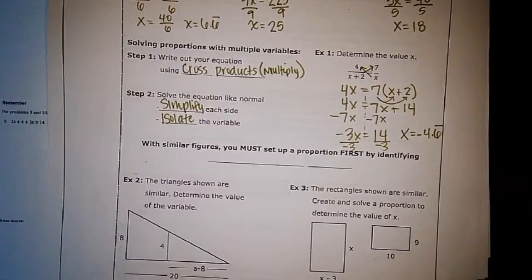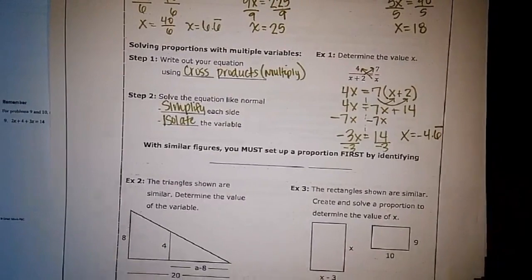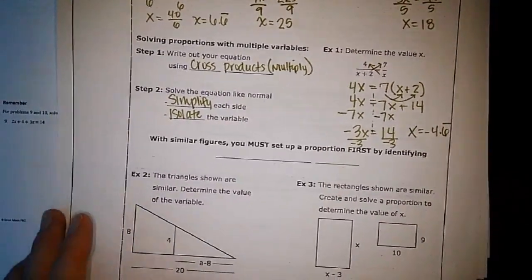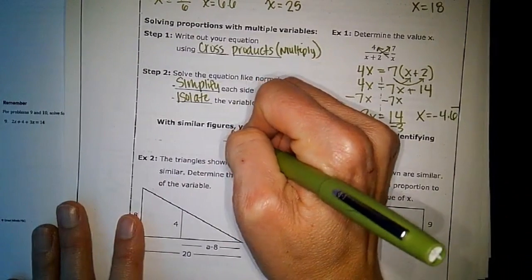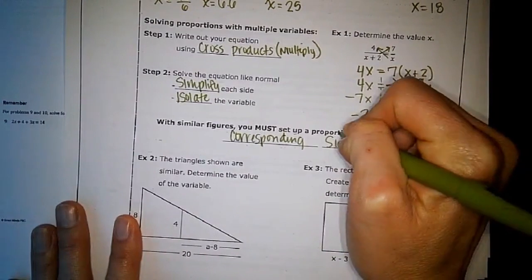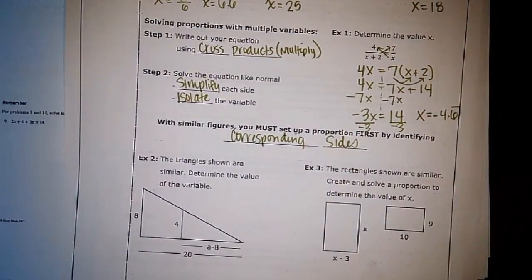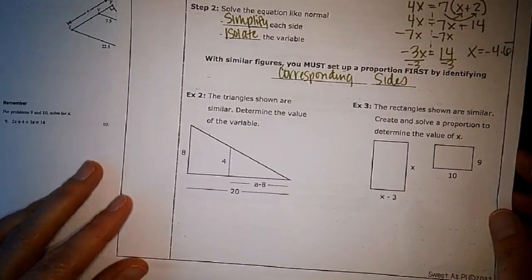With similar figures, you must set up a proportion in order to identify what? What's the kind of sides that we were talking about? For proportions. Corresponding sides. Okay, so in example 2, we have the similar triangles that are, the triangles shown are similar. We're determining the value of the variable. So we can color these and make them all pretty and figure out what matches what, or we can just simply set up what's happening.